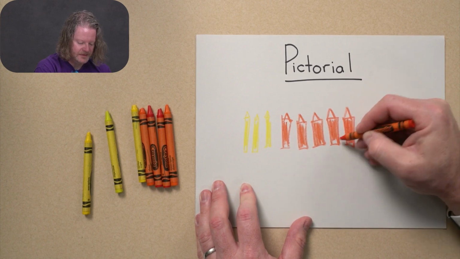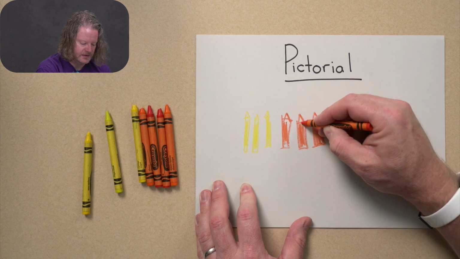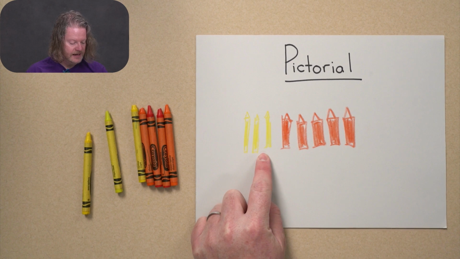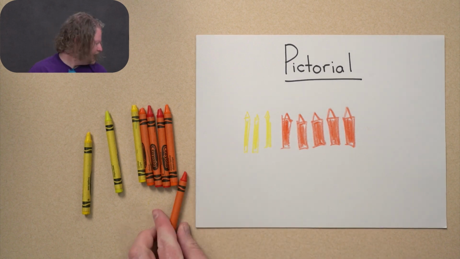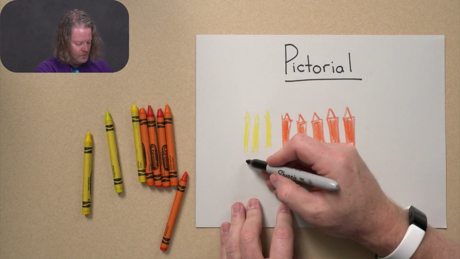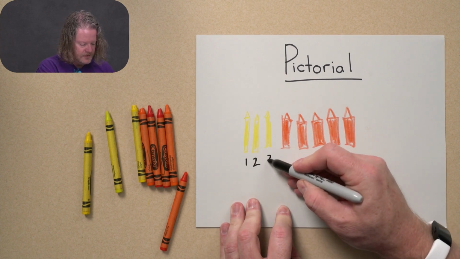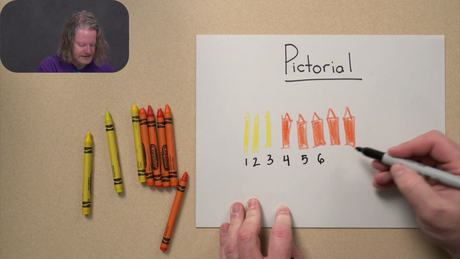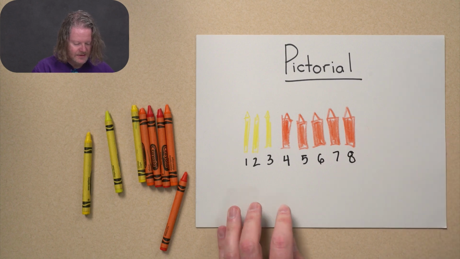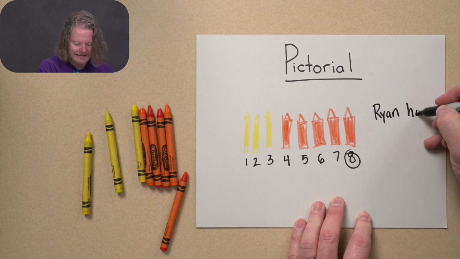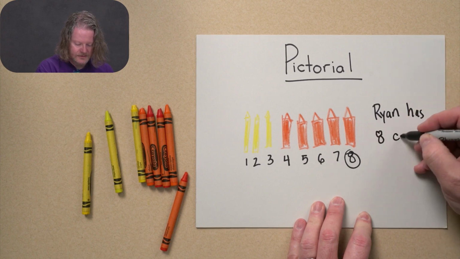Now this might be a problem that you might have your first graders solving at some point. Okay, so I have my 3 yellow crayons, 5 orange ones, and let's now count it up. Let's see how many total. Get my marker. So we have 1, 2, 3, 4, 5, 6, 7, 8. So I have the answer to my question. Ryan has 8 crayons.